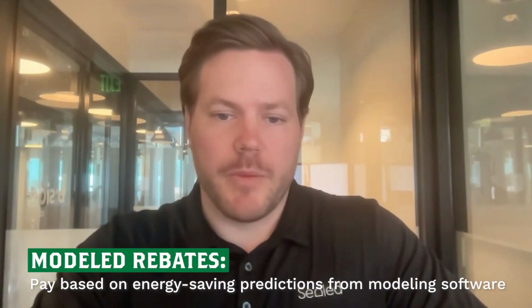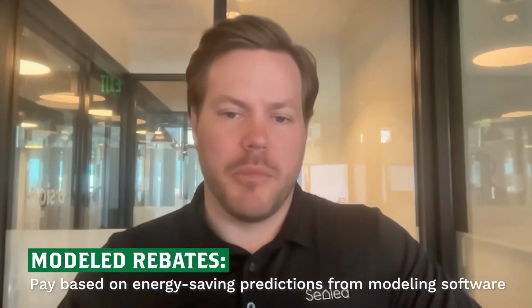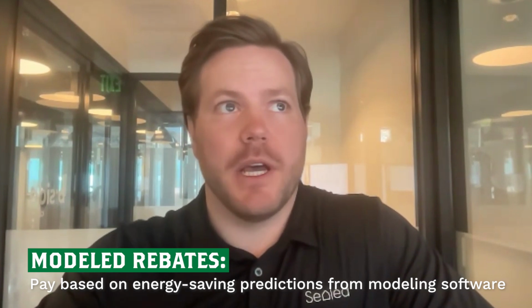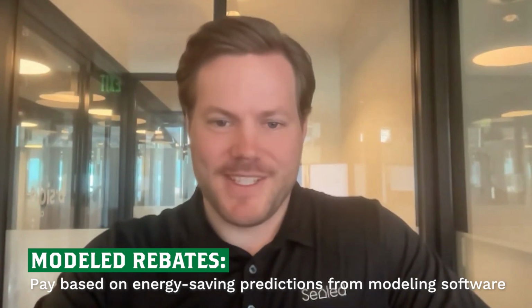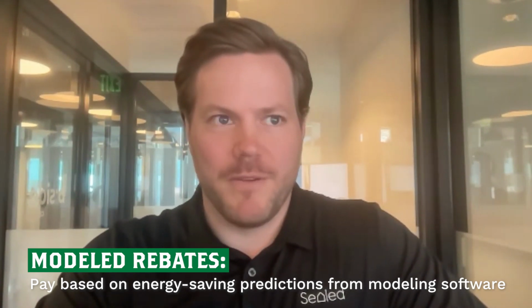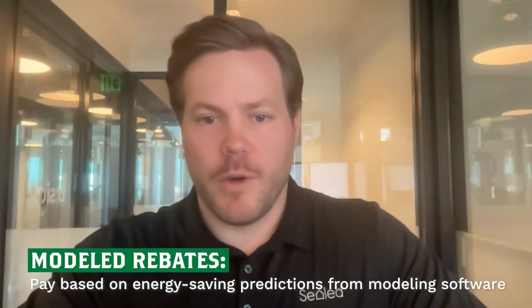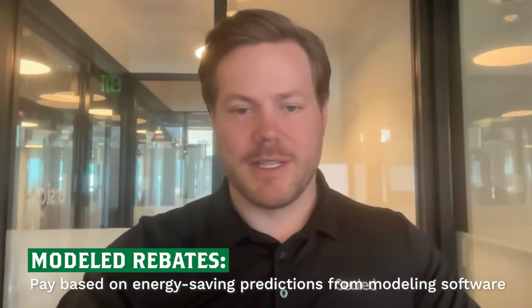The second one, modeled rebates. This is where there is added complexity with the intent of getting better results, the results that the program is hoping for, by using modeling software to look at the project before it happens and predict or prove what is going to happen, and then paying out based on those results. So an example would be in the Inflation Reduction Act, there is a modeled rebate for the HOMES rebates, where contractors have to use modeling software to show the energy savings before they get the rebate.